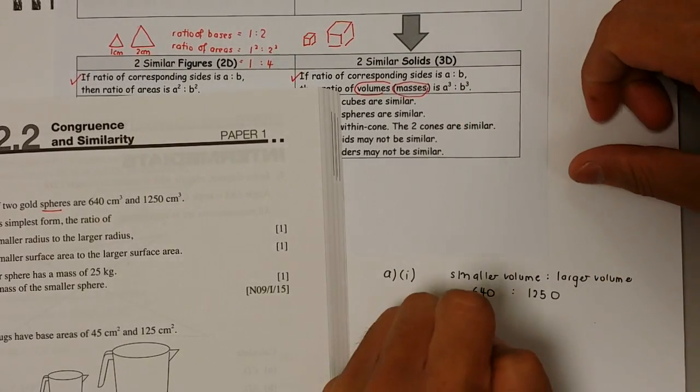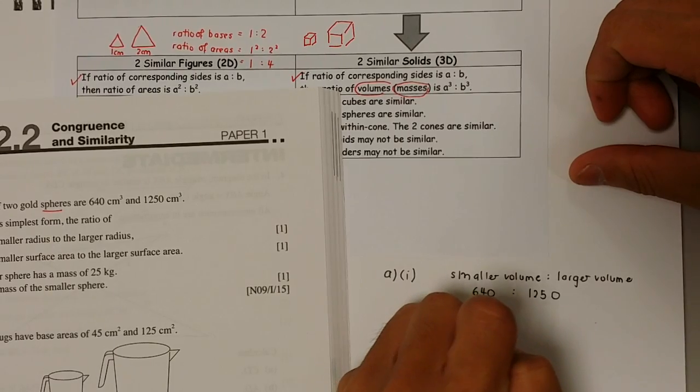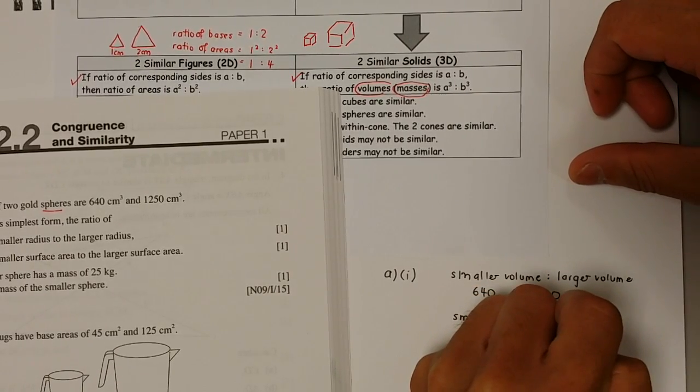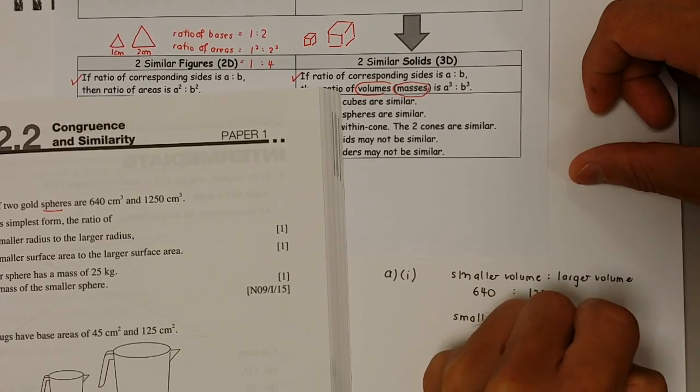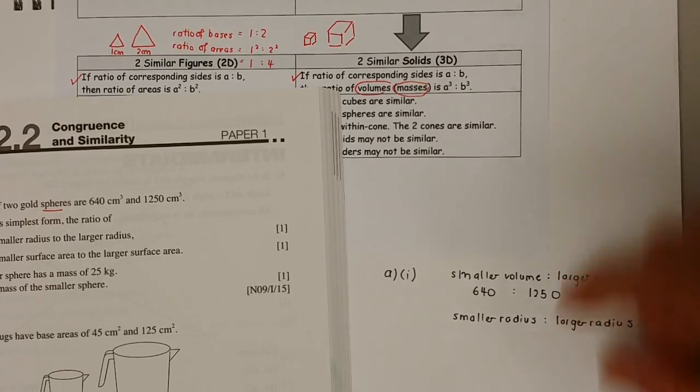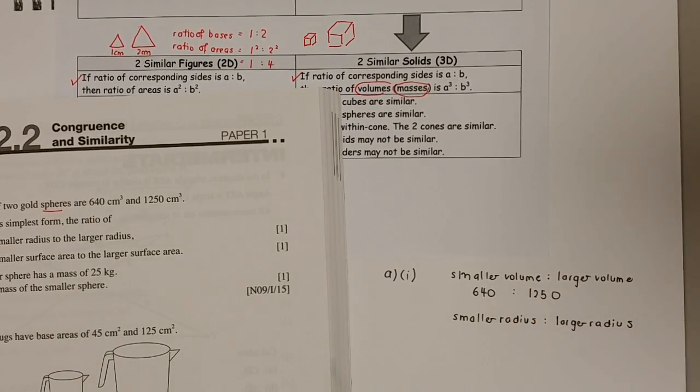If I want to find the smaller radius to the larger radius, remember radius is considered a side, right? What we can do is simply take the cube root of this.